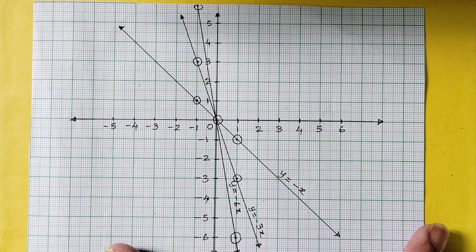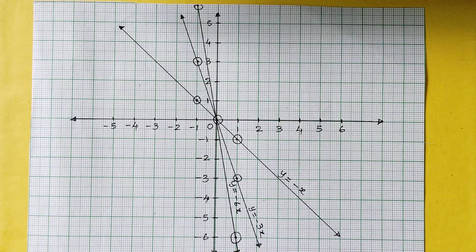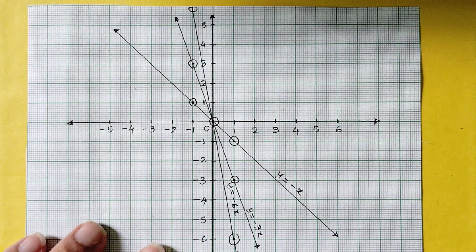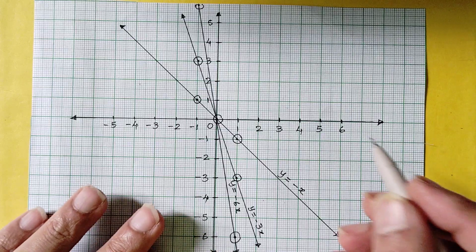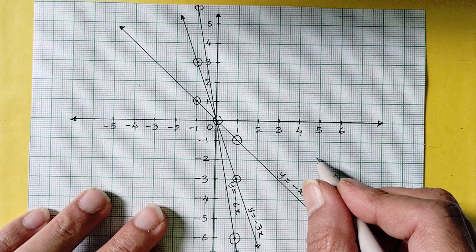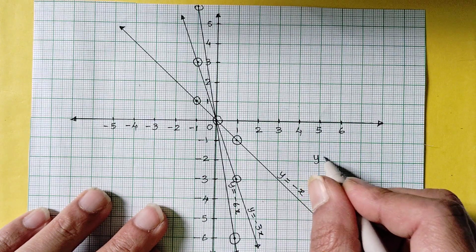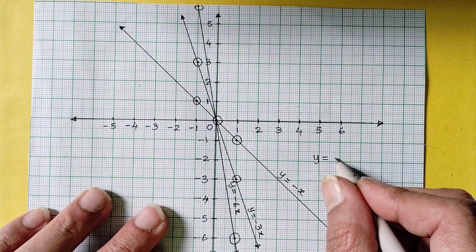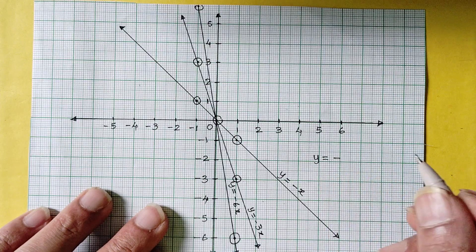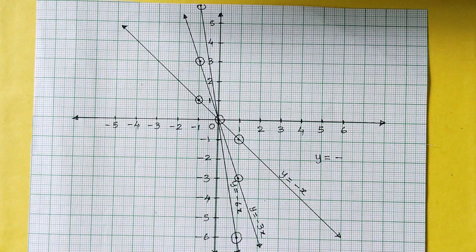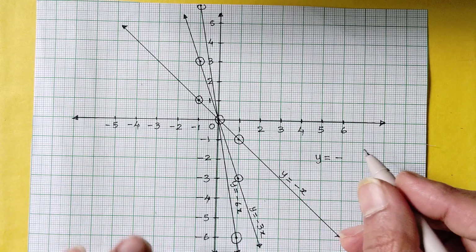Now we have to reflect on the role of A and B. So we can see here all the equations are of the form y is equal to minus ax.